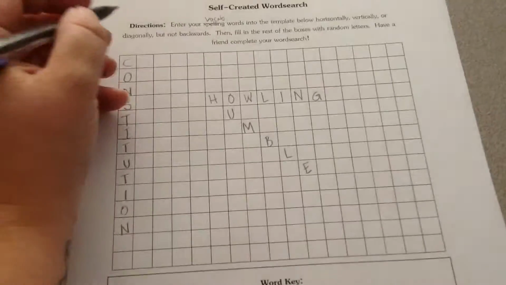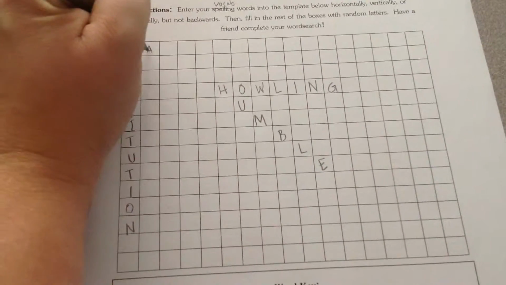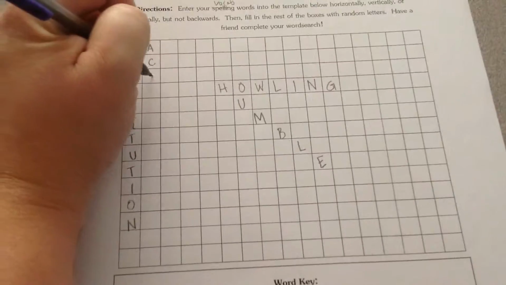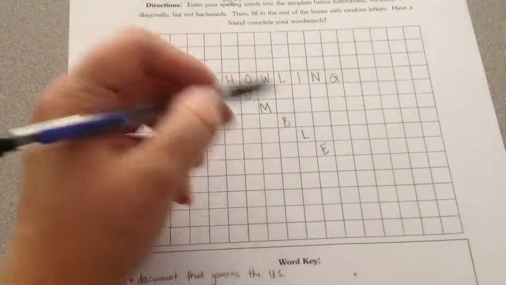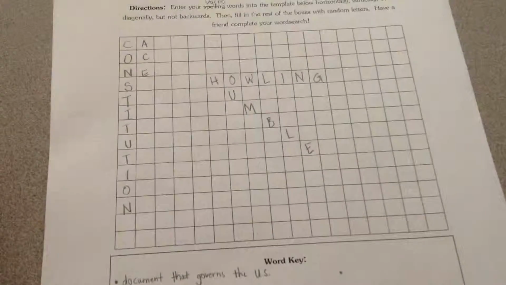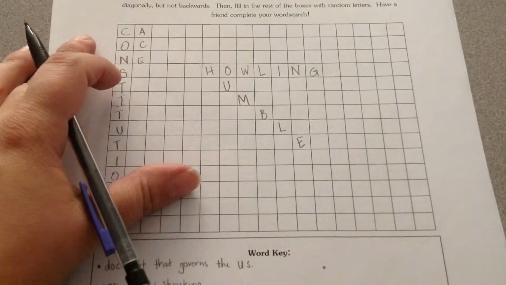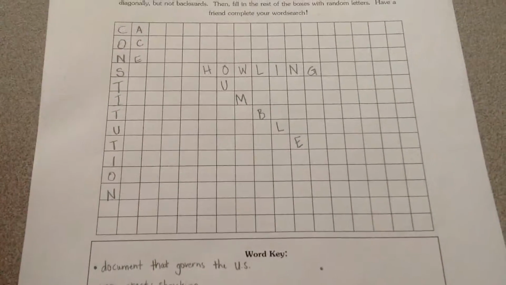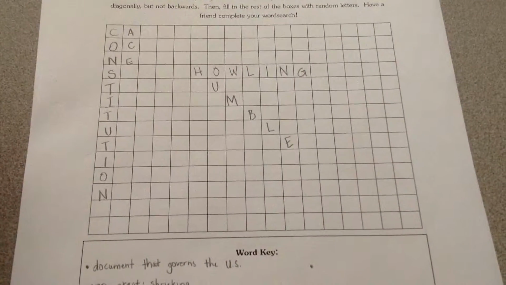Now once I get all of my words on here, I'm going to start filling in letters. And it doesn't really matter the order I make them in. So I think I'm going to put an A and a C and an E. I'm skipping every other letter right now. But the letters that I fill in here have to look the same as the letters that I wrote for my words, because now you're trying to make these words disappear, so that when someone looks at it, they're not going to immediately see the word howling or immediately see the word humble. So you need to make sure that your handwriting is neat and perfect so that you can't tell where your words are.